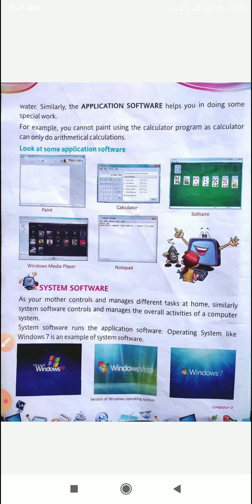So I'm giving you an example. You have an Aquaguard at your home, right students? What does it do? It does only one task. It filters water. Aquaguard doesn't wash your clothes. It filters only water. Similarly, the application software helps you in doing some special work.